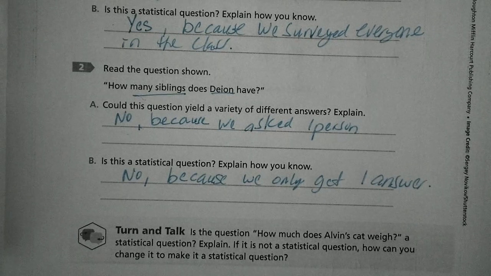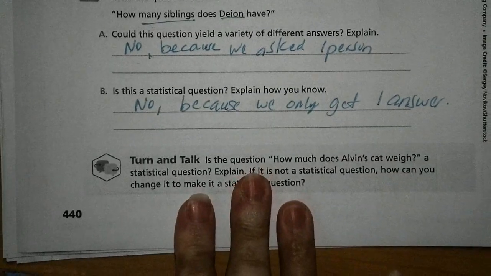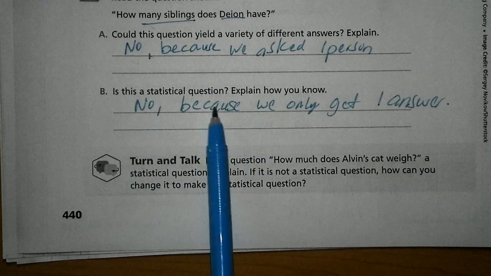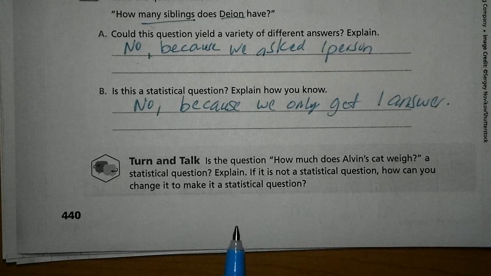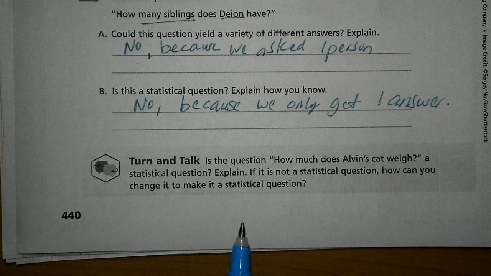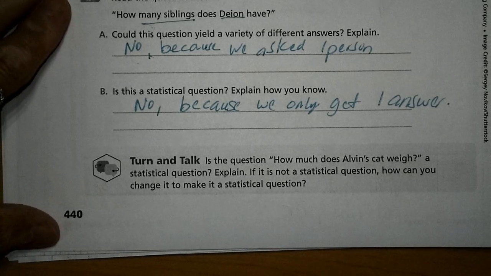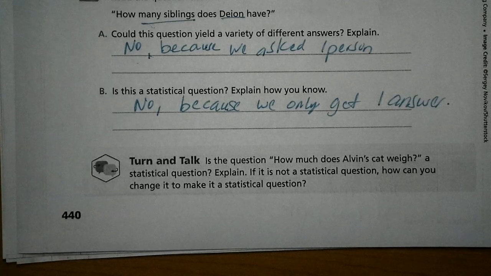All right. How could we change that question to make it a statistical question? So how could we change this question? We could change it by... Go ahead, Gia. We can change it by changing the Dan to how many siblings does everyone have? In his class, right?